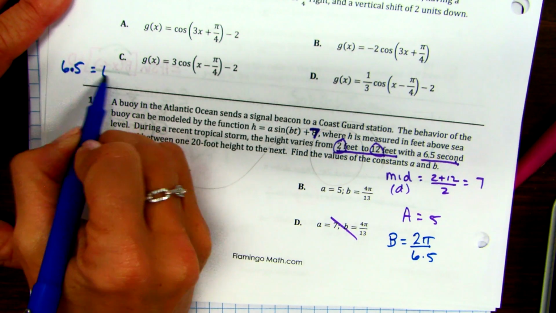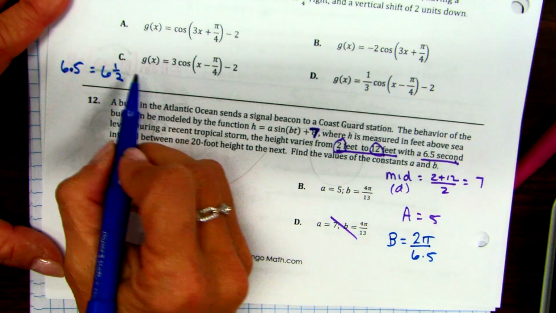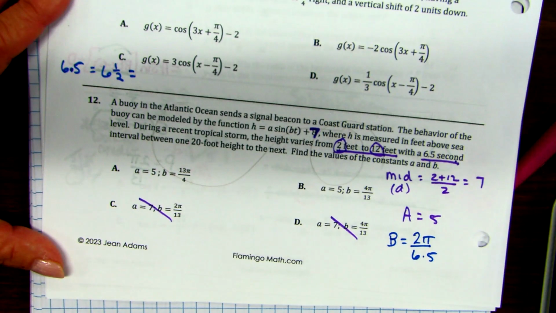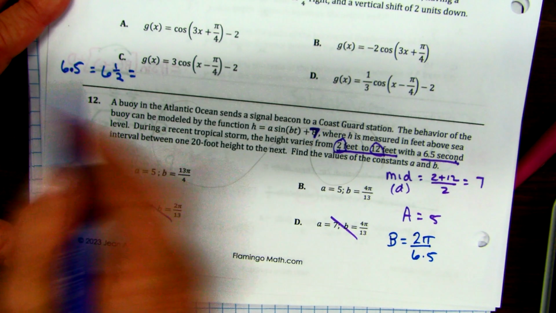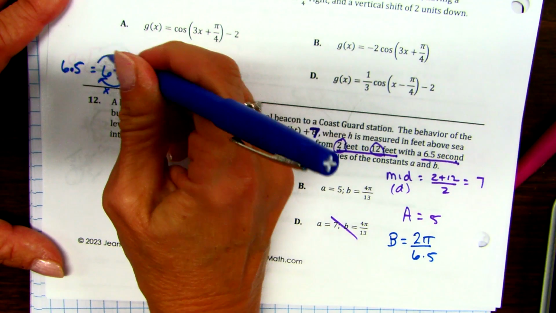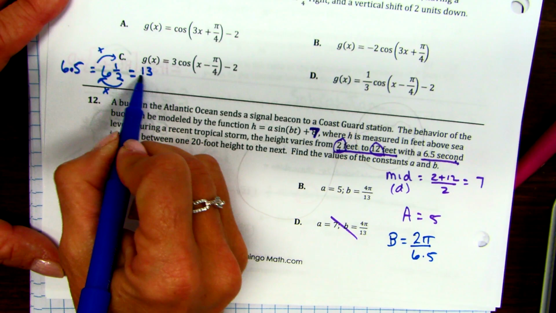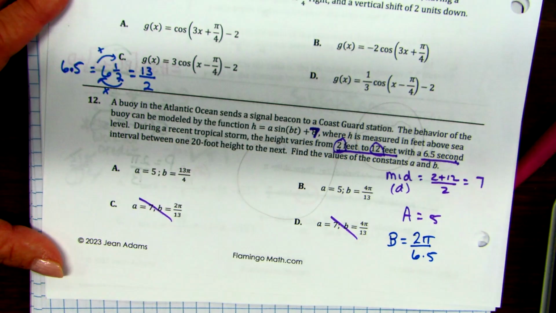So 6.5 is 6 and a half. And then I can change 6 and a half, which is a mixed number, to an improper fraction. Going way back here. 2 times 6 is 12, plus 1 is 13. And the denominators stay the same. They're always the same.